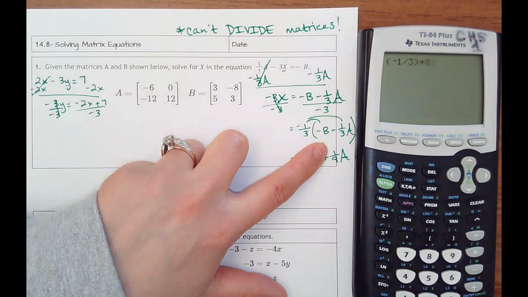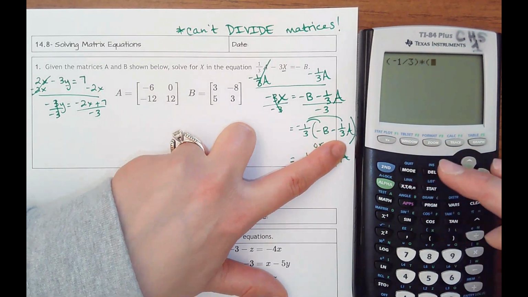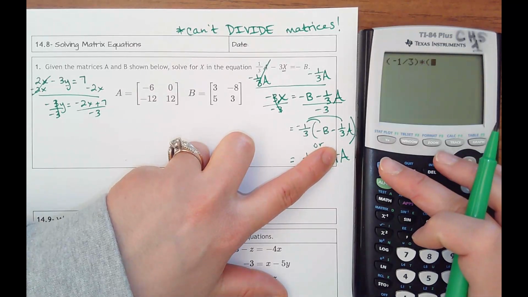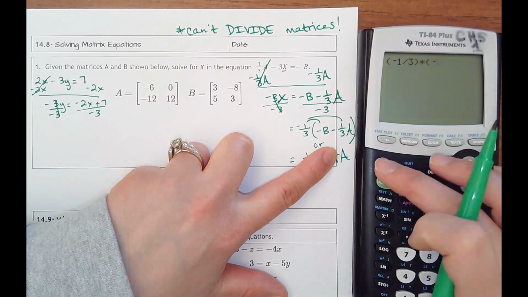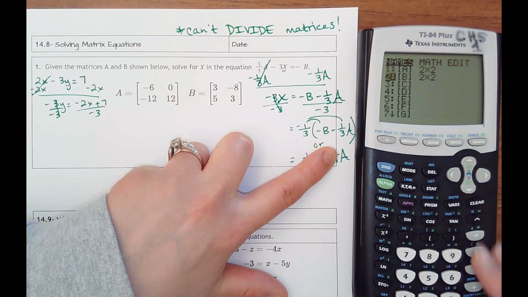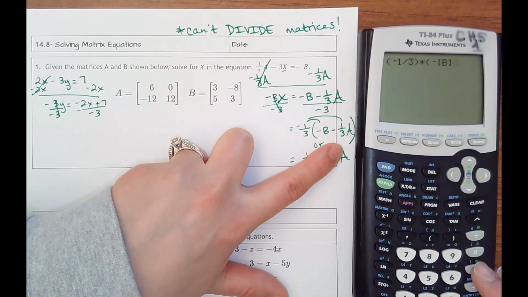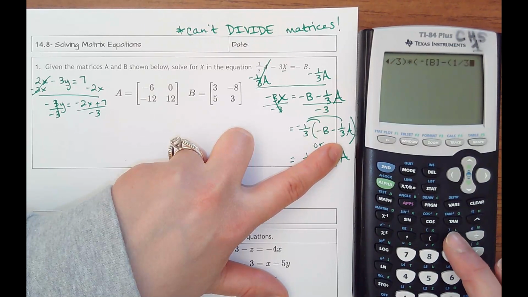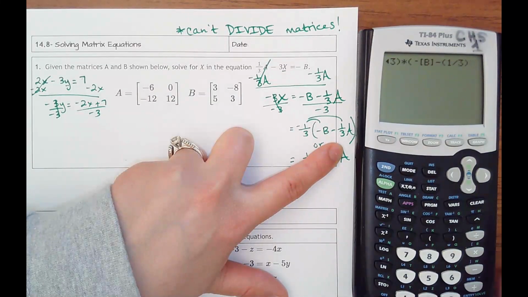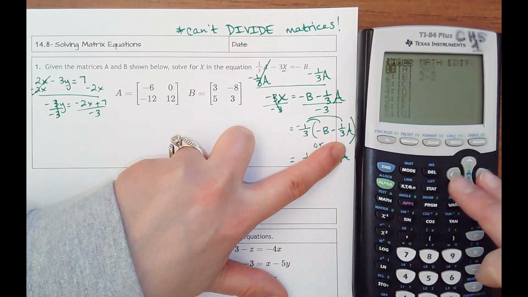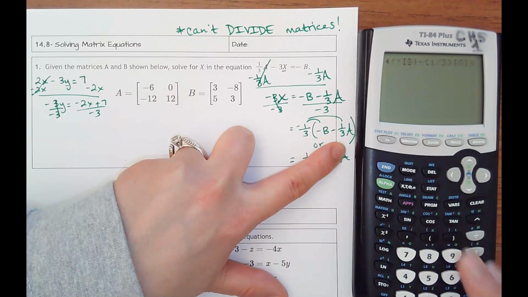And then I'm going to do parentheses to show that all of this is getting multiplied by negative 1/3 times a negative second matrix, choose matrix B, minus, I'm going to do parentheses again to do my 1/3, and then times A, close parentheses.